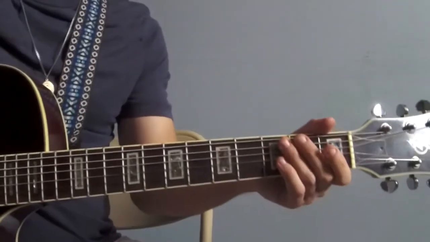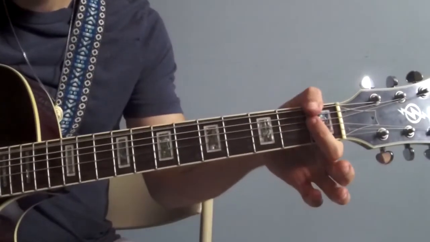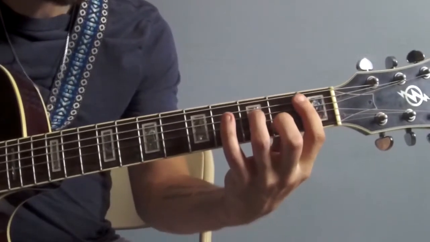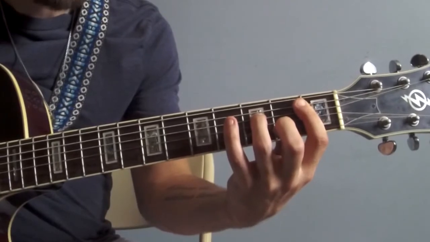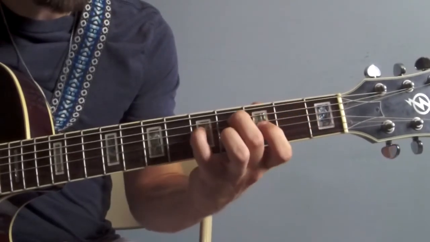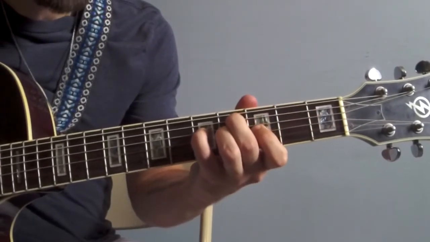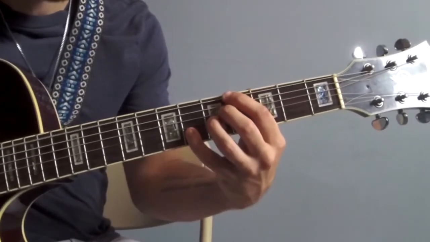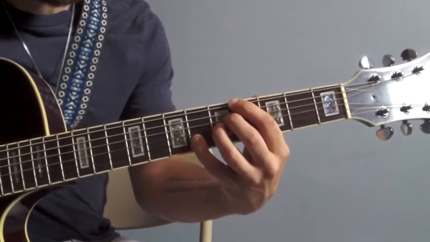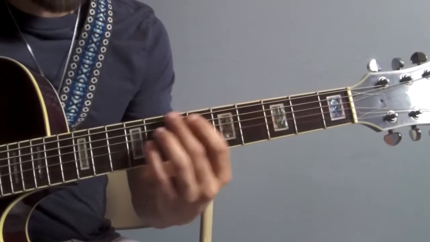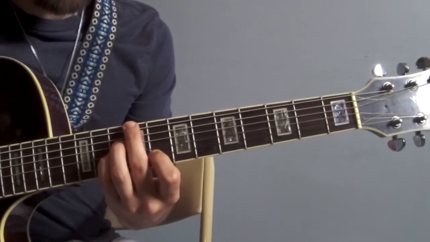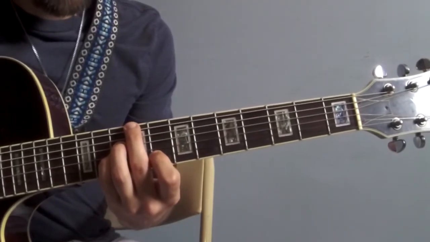An F minor 7. I have the 5th on top. Then a B flat minor 7. I'm going to go up a whole step to get an E flat 7. Another whole step to get an A flat major 13. Another whole step to put a sharp 11 on the D flat major 7 sharp 11.